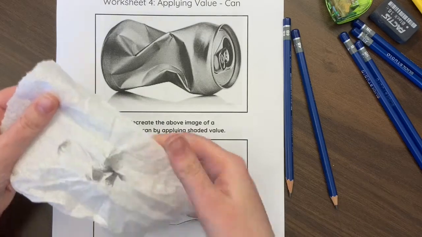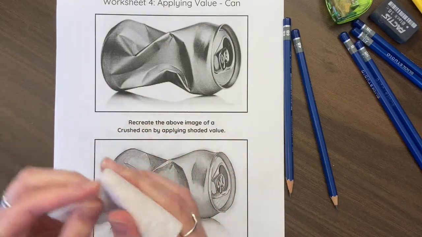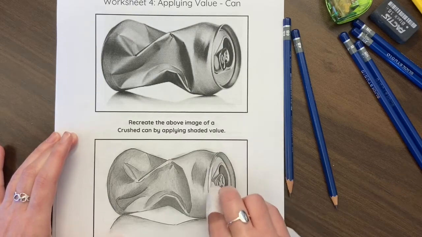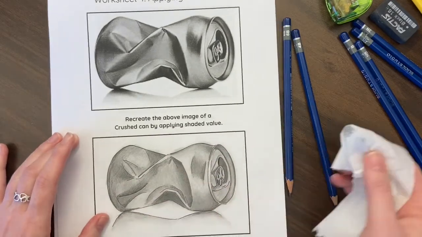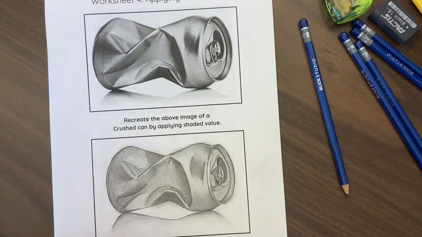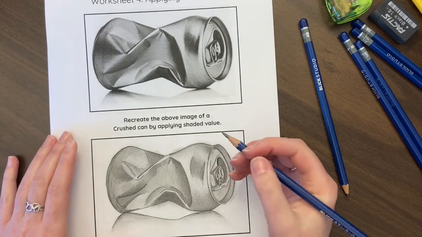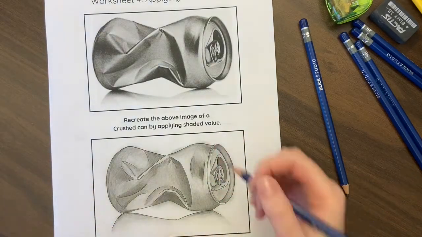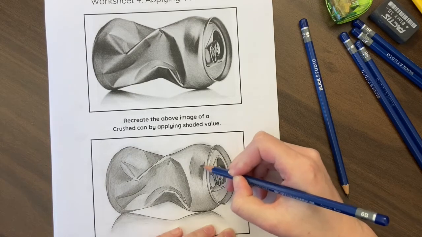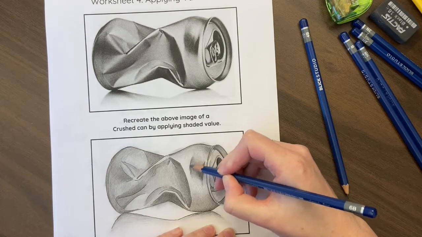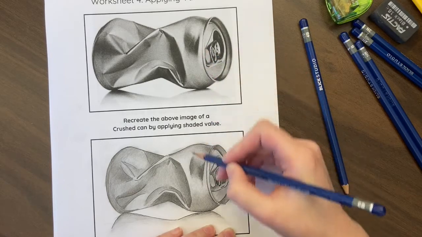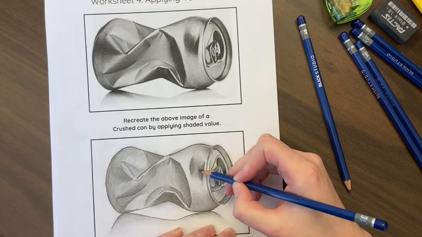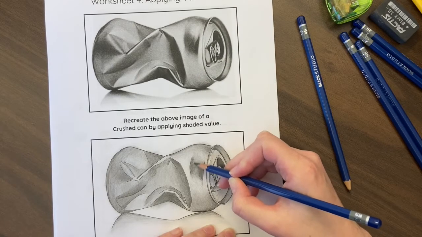Sometimes I want to go to a different, cleaner area. Okay, and now I'm going to take this 6B and I'm really going to hit some of these areas hard with some value. Now when laying in these values, I'm really thinking about shape, right? So I'm trying to mimic the shapes that I see of this coming up and down a little bit more.